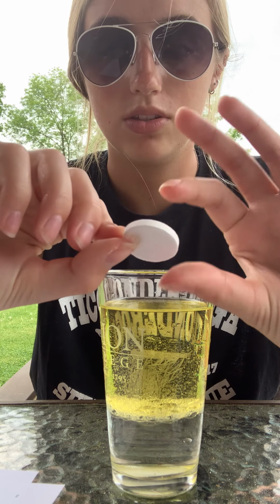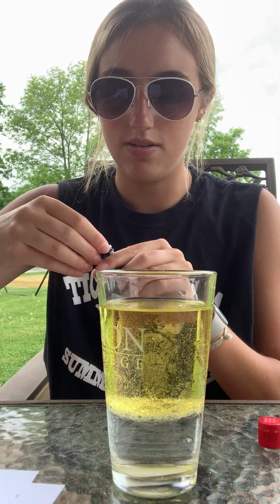So now that we have our two liquids in here, we have our fizzy tablet opened up. It's going to be a circle. We're only going to use half of it. You can just break it in half. So what we're going to do is add our third component, which is the food coloring. There's a tab I have to take off.